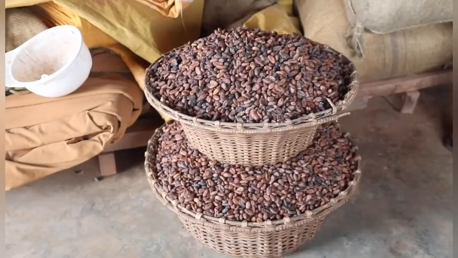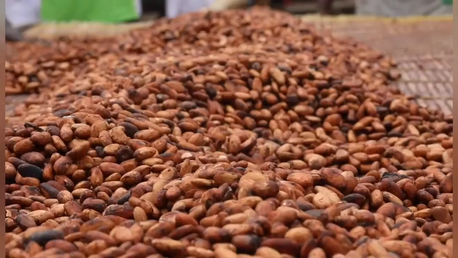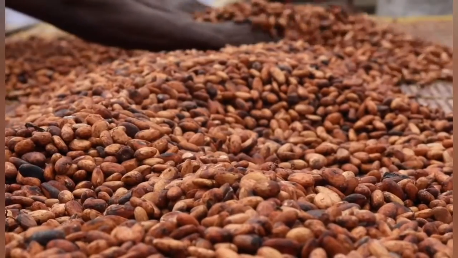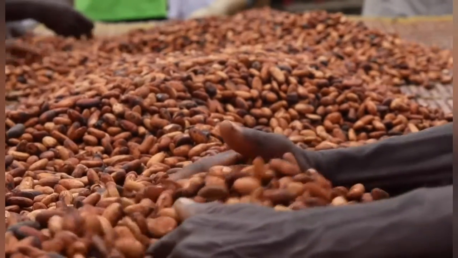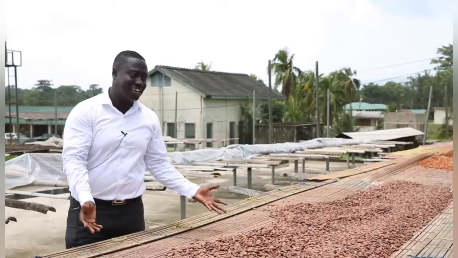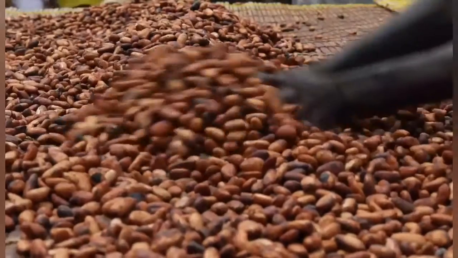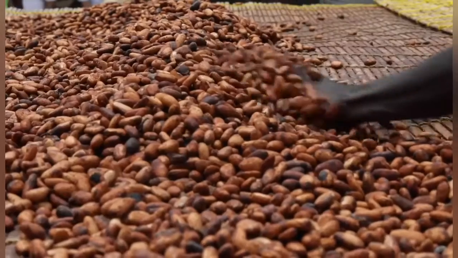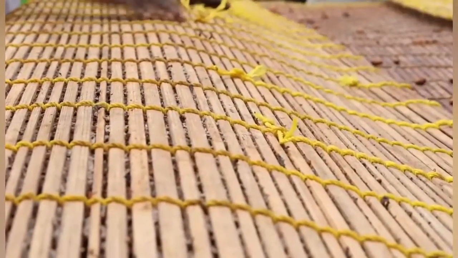You are welcome to the drying side. With Ghana, we rely on the solar, that's the sun, to dry our cocoa bean. The drying of the cocoa takes 7 to 14 days depending on the weather. If you are in the dry season, drying of the bean is faster. In the rainy season, as you can see, the weather is a bit down. When it's about to rain, we have to cover it up, and then we put a roofing sheet on top to prevent it from getting wet.